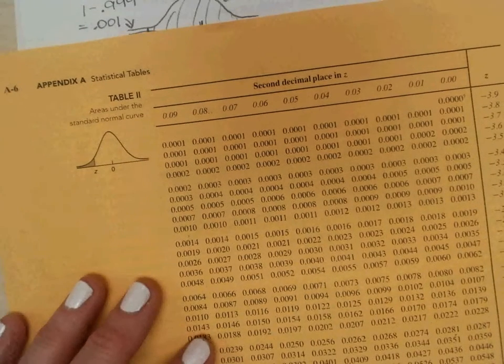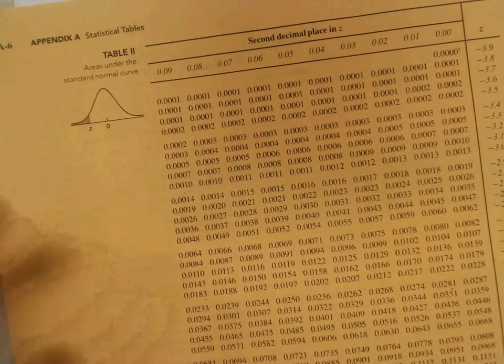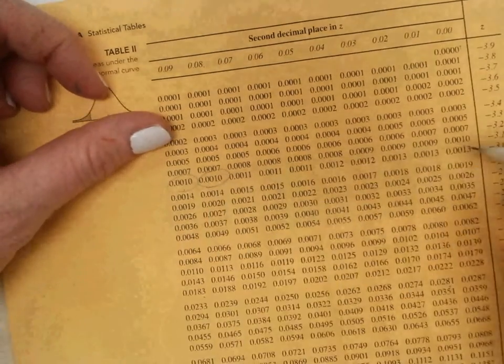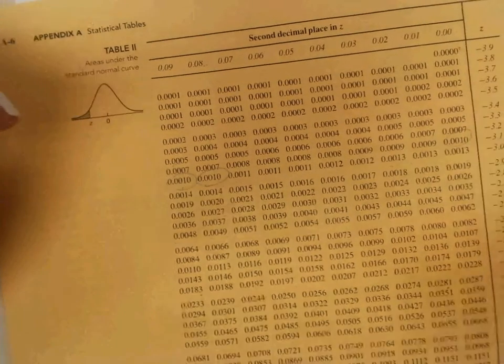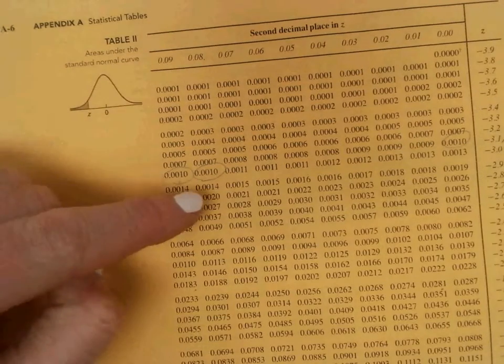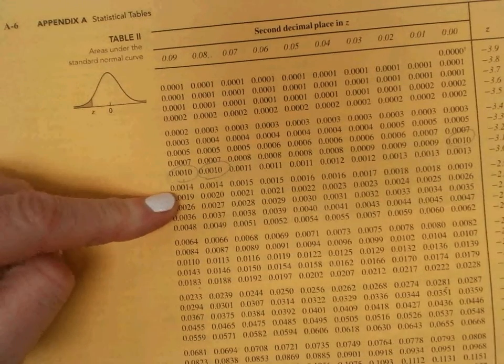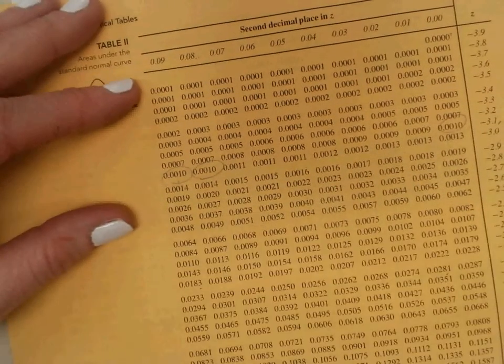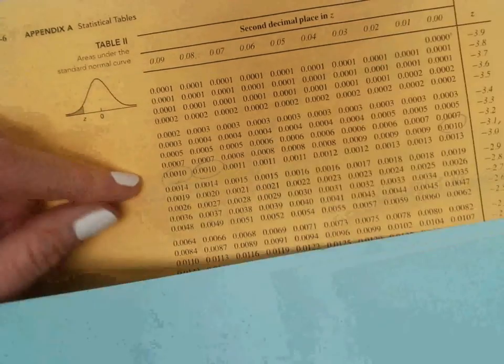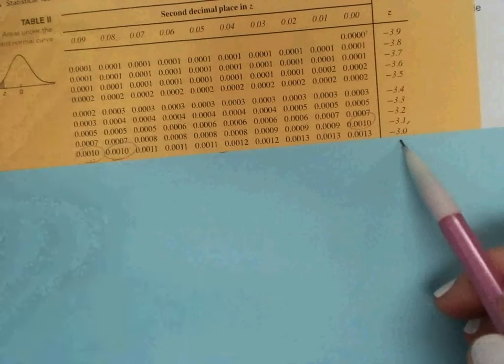What's the value of z? 0.4960. Negative 2.99. What is it? Negative 3.09. Negative 3.09. Yep. It's not 3, it's 2. Negative 2.99. Okay, so there's an exact .001.